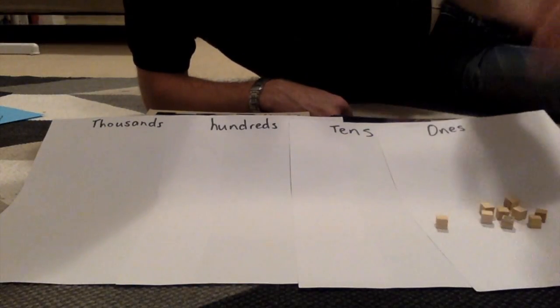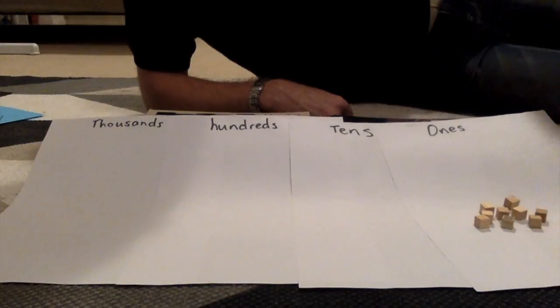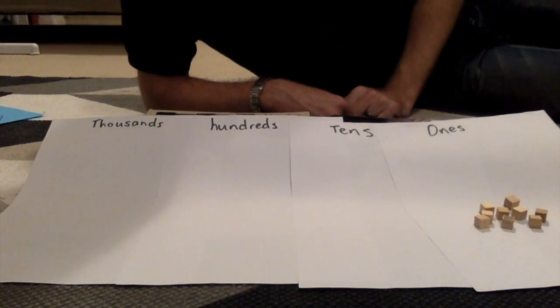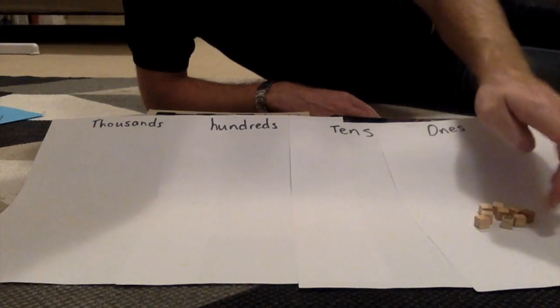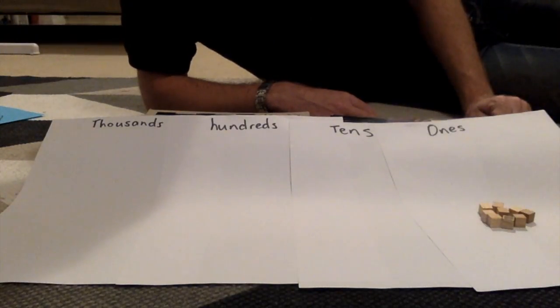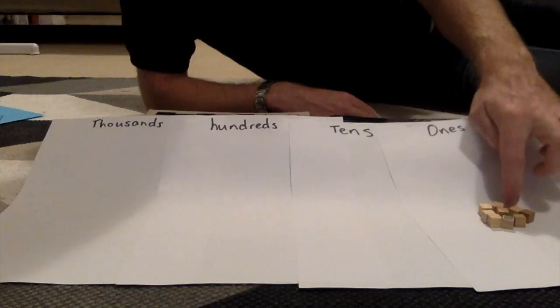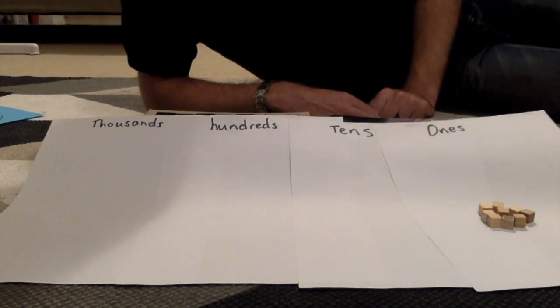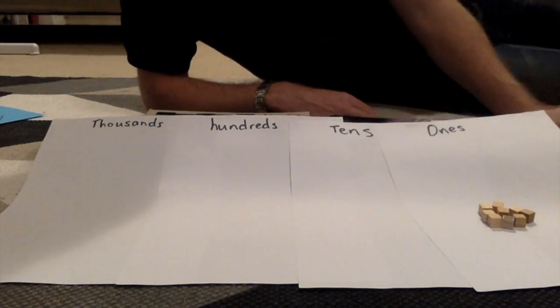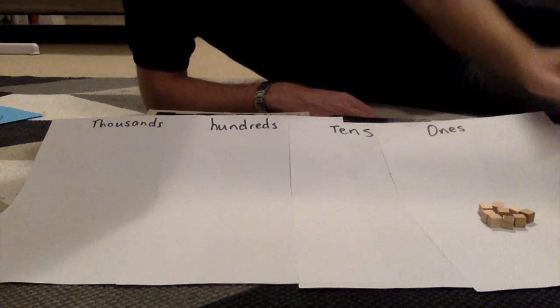If I put 9 in there, it's going to mean 9. But when I get to 9, I have a bit of a problem because I can't fit any more 1s into my 1s column. 9 is as high as I can go. So I've got to trade these.